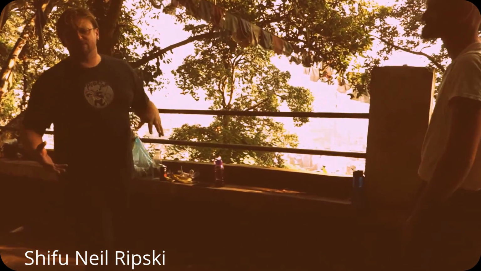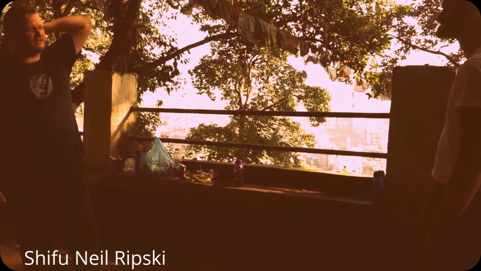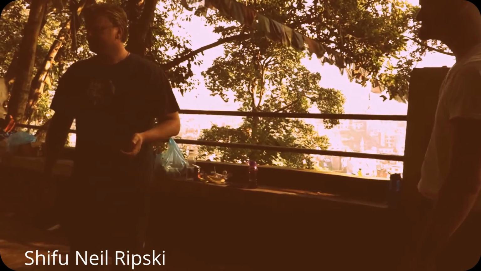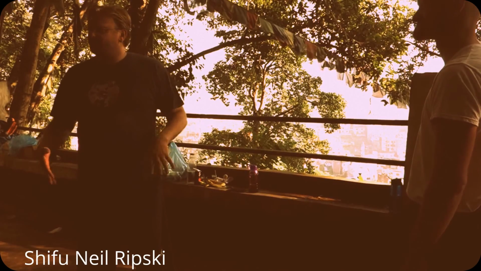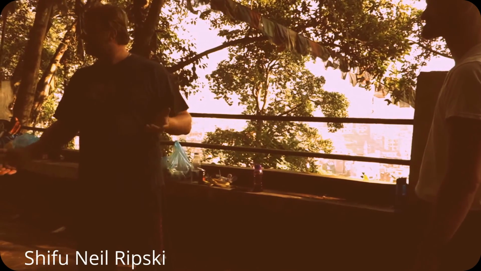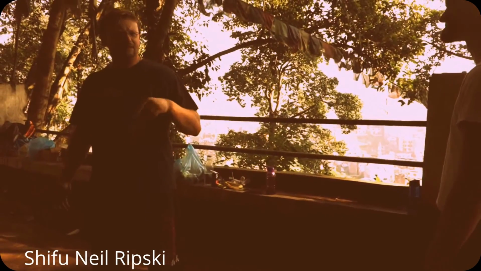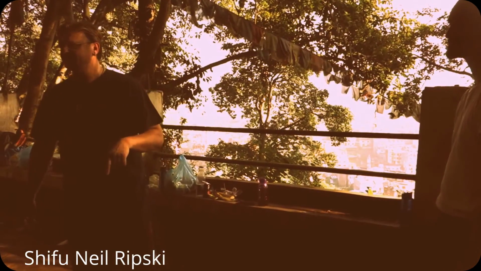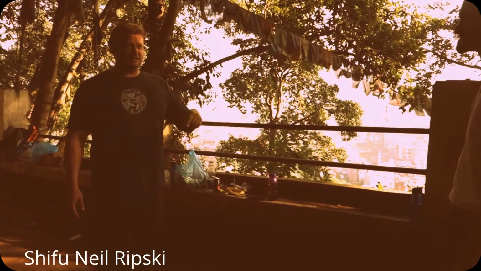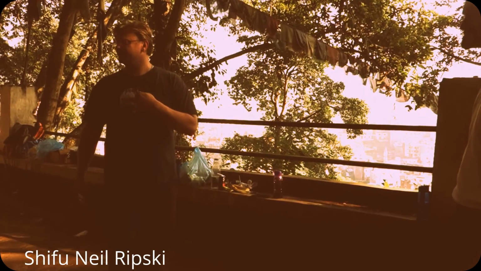Because the other part of terrain, we'll go deeper in this one. The other part of terrain is weapon range. I mean, if I had to fight somebody in an alleyway, I had better know where every bit of garbage, every garbage can, where a dog might be. I need to know where everything is so I can use it to my advantage.